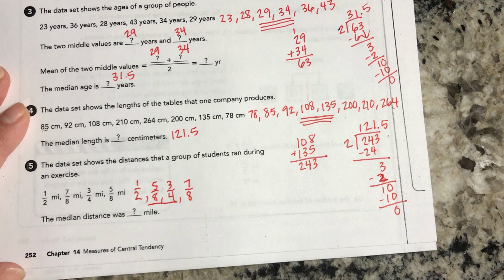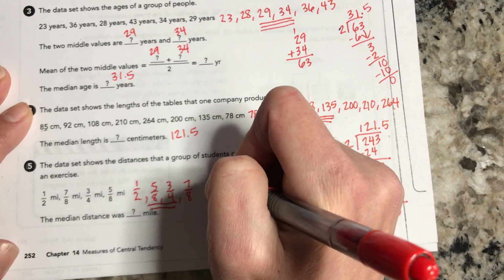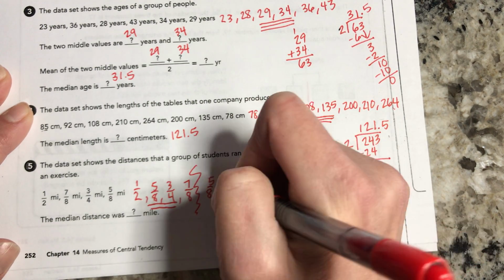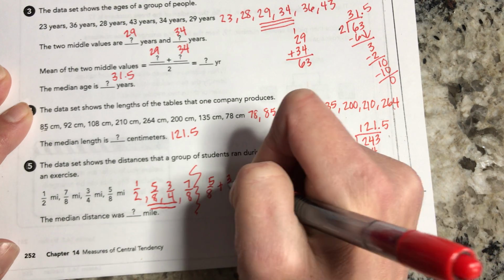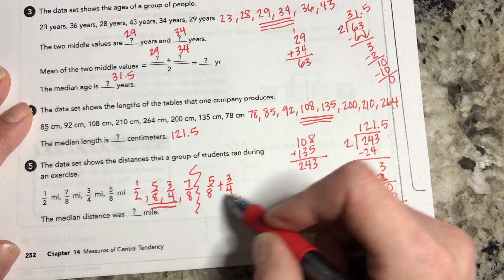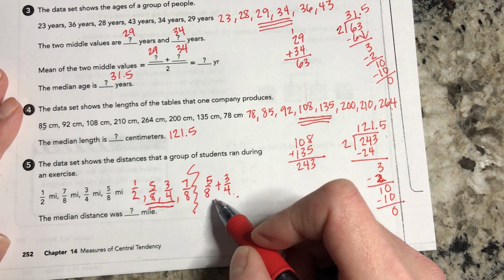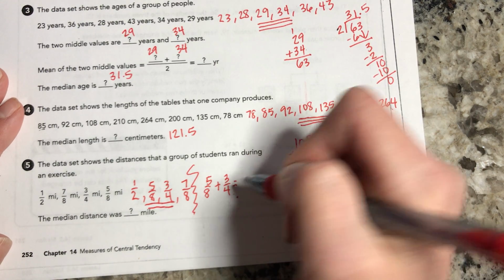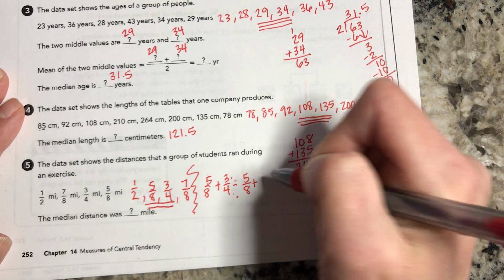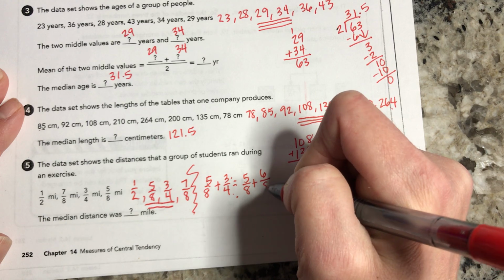What do I do first? I need to add them together. So I'm going to come over here and say 5/8, let's draw a line there, plus 3/4. Well, I need to change the denominator so that I can add these together. Do you guys remember? What can I do to 4 to make it 8? I can multiply it by 2. So I'm going to go ahead and rewrite this out. So 5/8 plus 3 times 2 is 6, and 4 times 2 is 8.